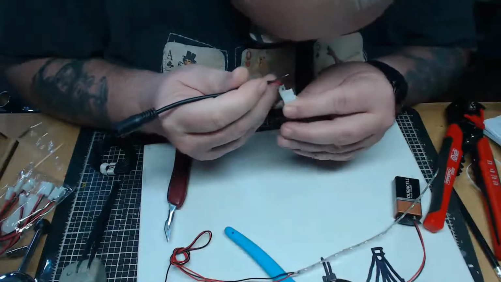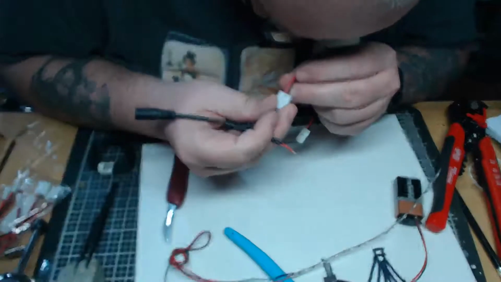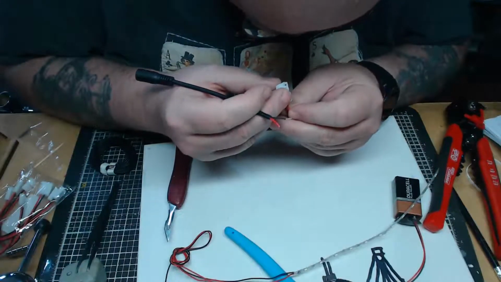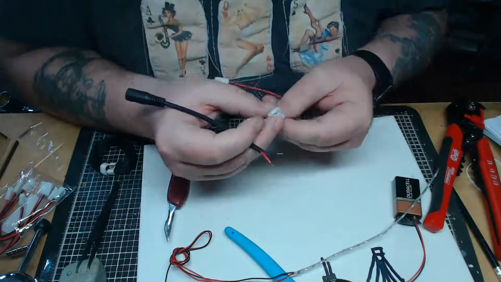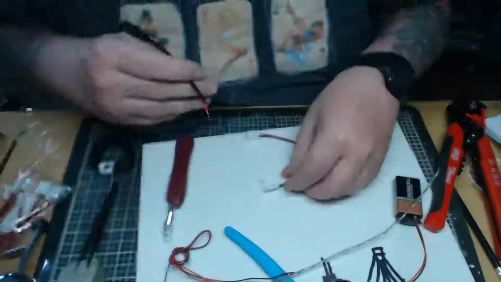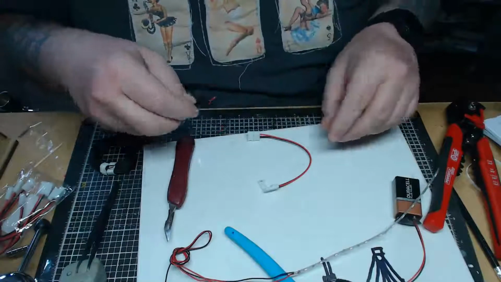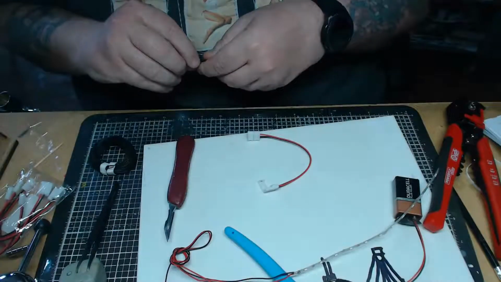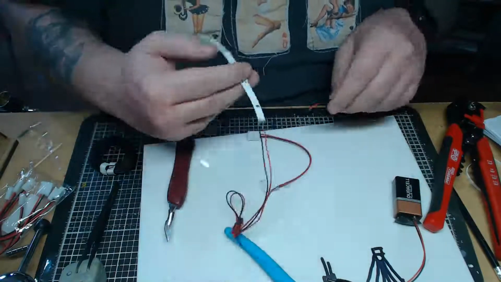Now the only thing is, right, this has to be soldered on to the end of this.